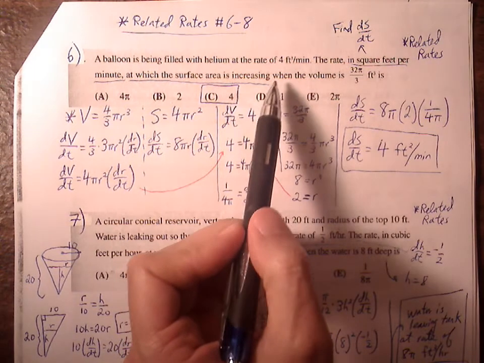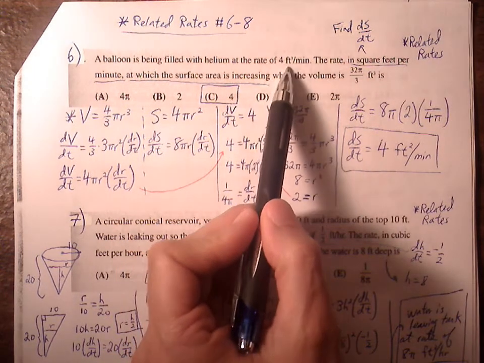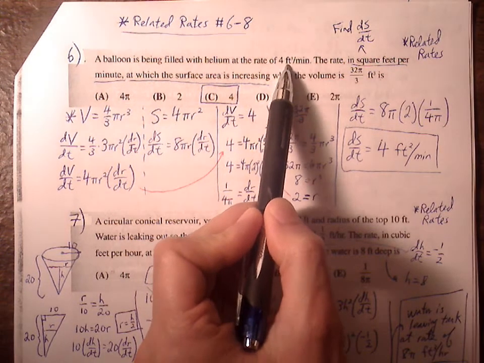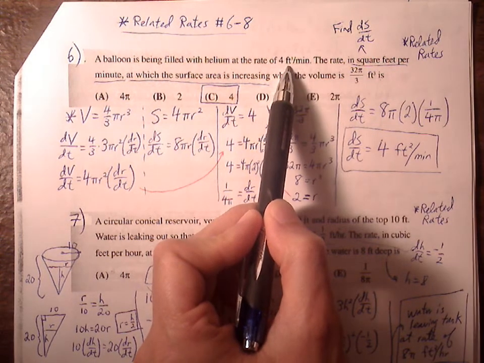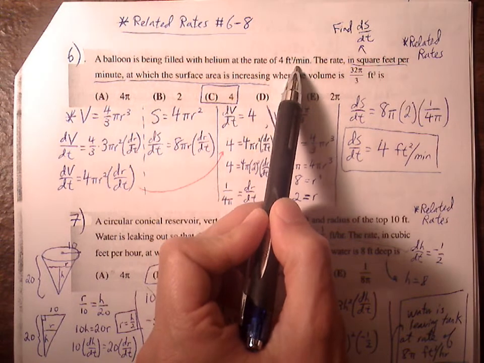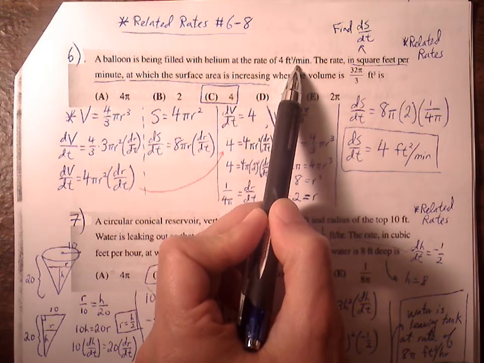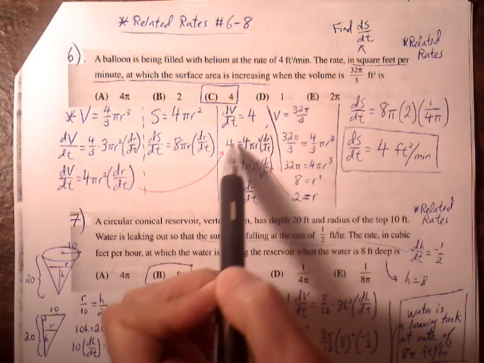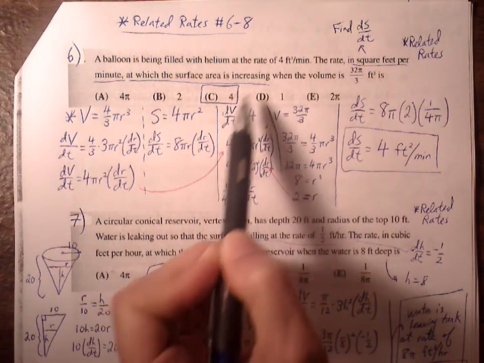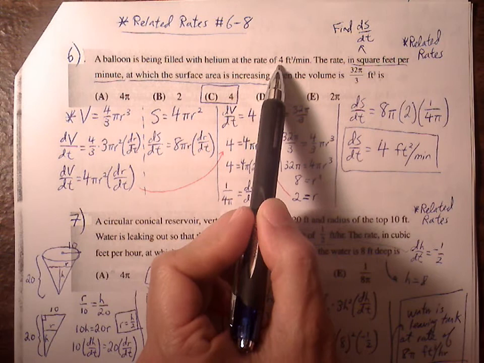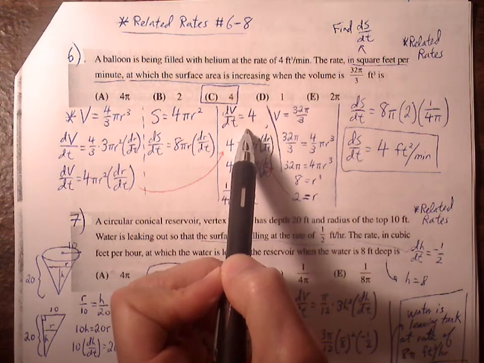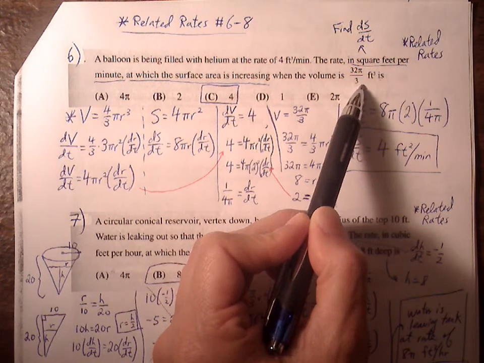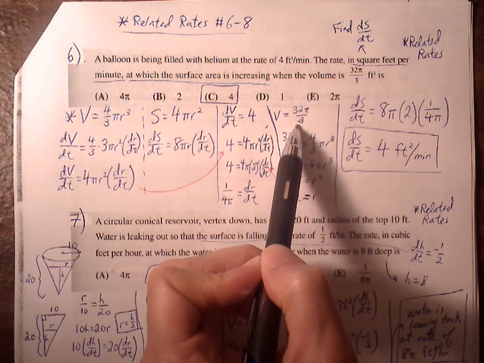So we're given information about the volume because we see cubic feet per minute. Cubic feet, we know it's going to be volume related. Per minute, we know it's going to be rate related. So we know that this must be referring to dV/dt. And it's being filled, so that means this is increasing. So we can say positive 4. Volume is 32 pi over 3 cubic feet. This is a moment in time.